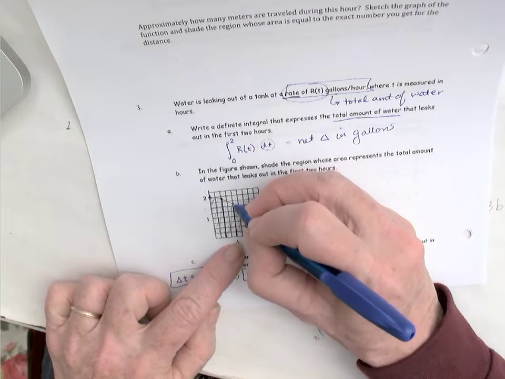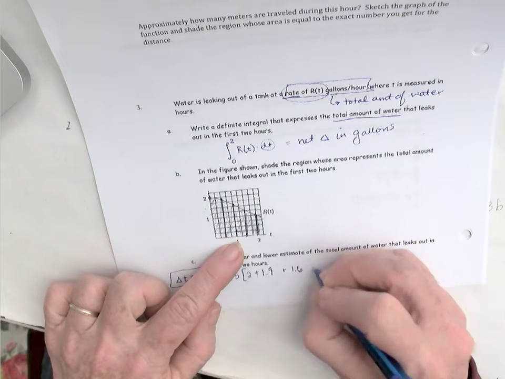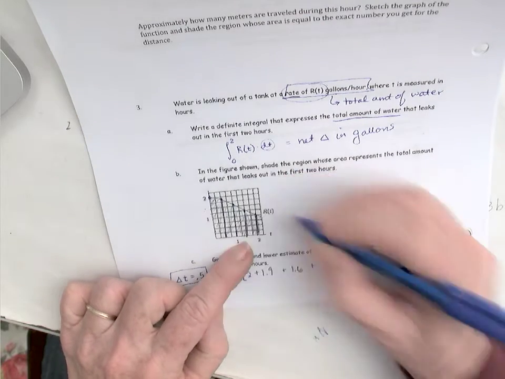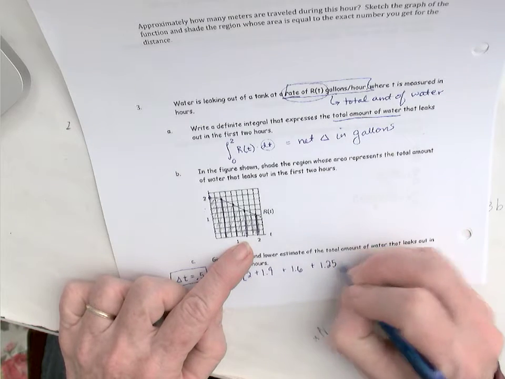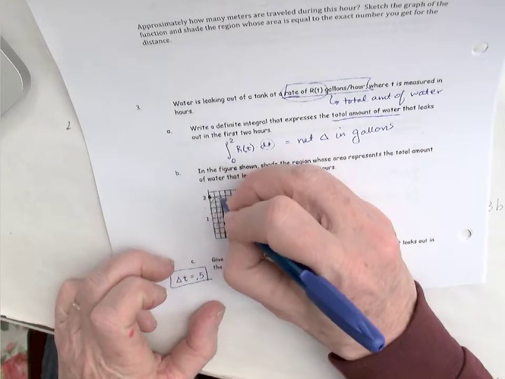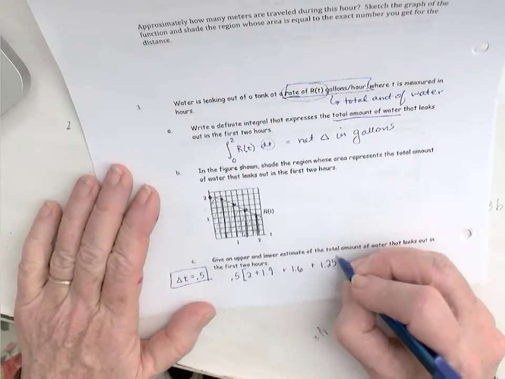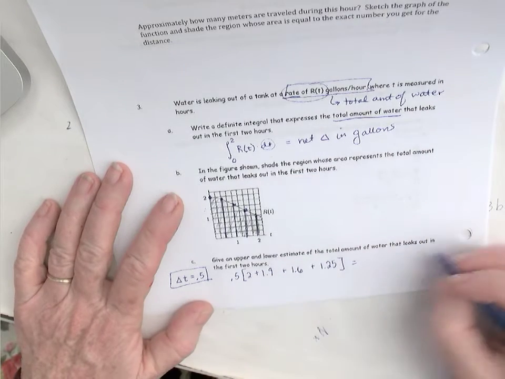So over here, this is probably, I'm going to say 1.6. For the next one, I have maybe 1.25, and that's where I'm going to stop. 1, 2, 3, 4, left-hand side in each case. So this is going to be my upper.